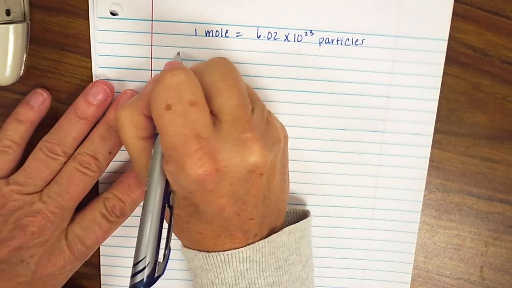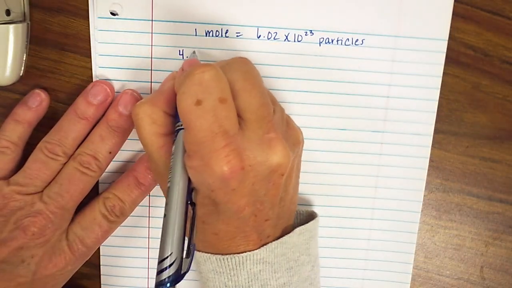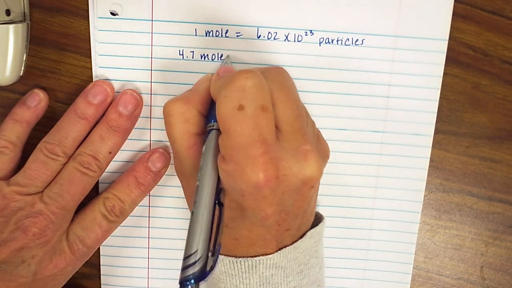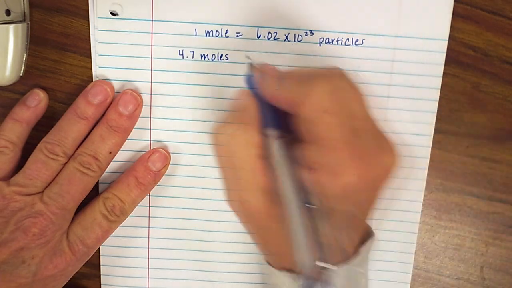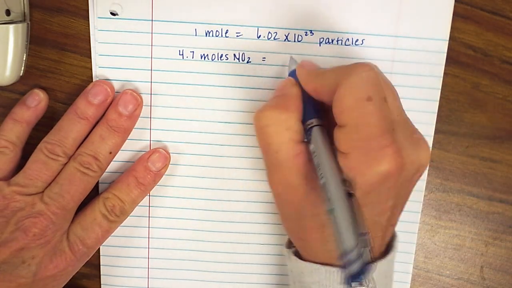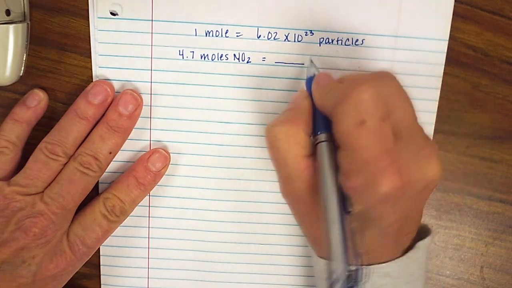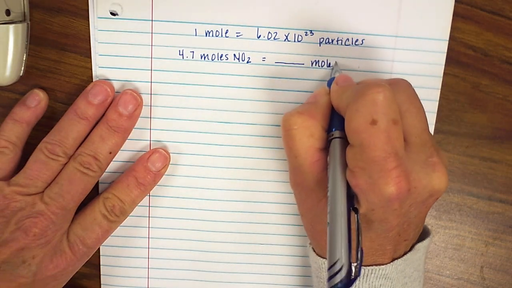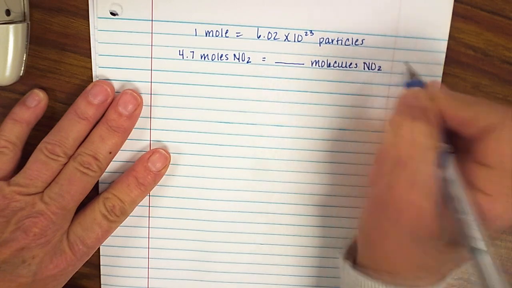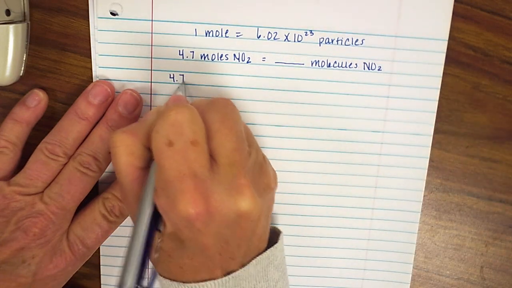If I have 4.7 moles of nitrogen dioxide equals how many molecules of nitrogen dioxide? So I'm going to start out with my 4.7 moles.